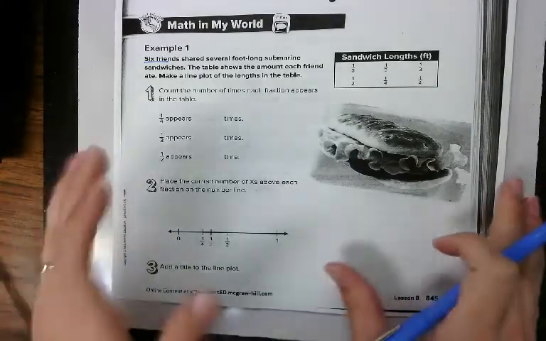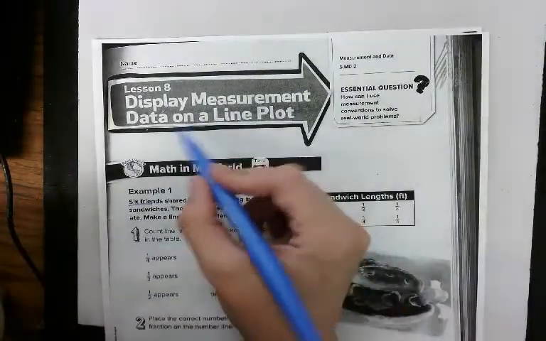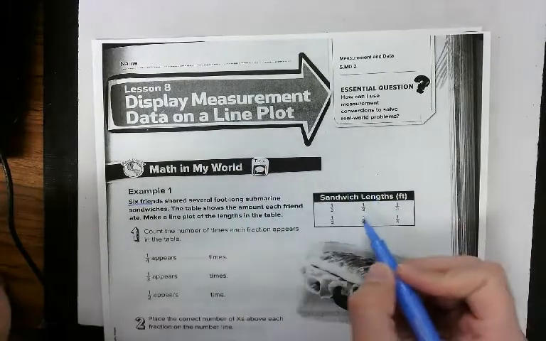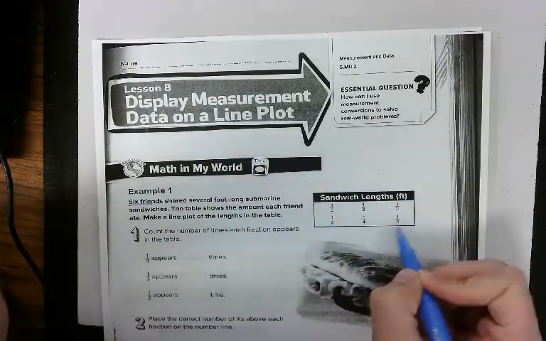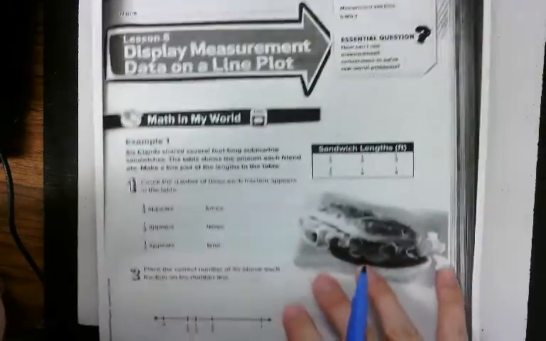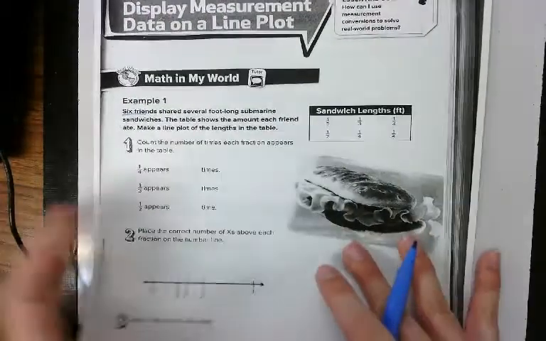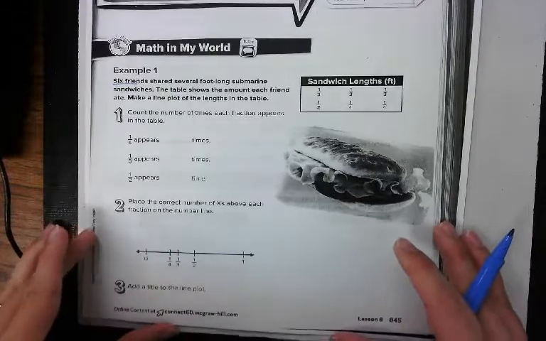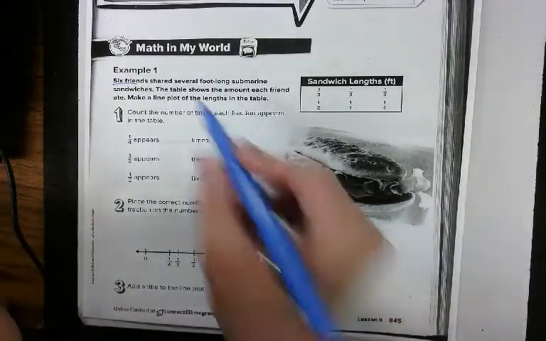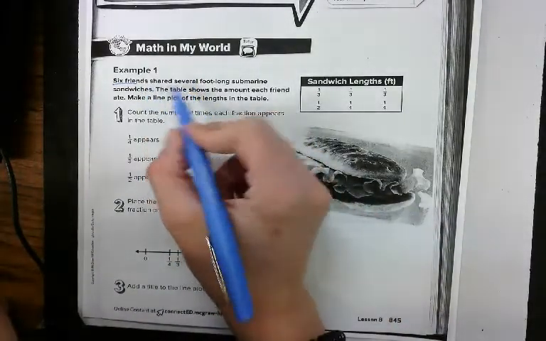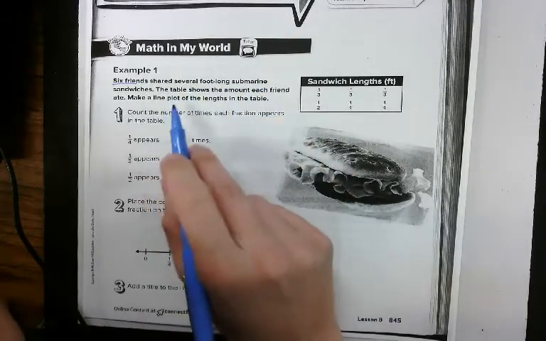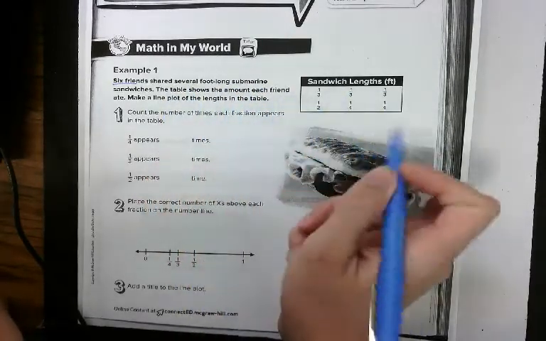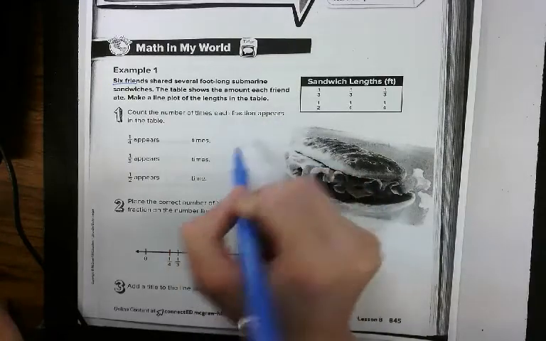Alright, today we are working on measurements and putting them onto a line plot. So what's going to happen is they're going to give us some data in a table, and we need to take that data and organize it into a line plot. To start, for our first example, 6 friends shared several foot-long submarine sandwiches. The table here shows the amount each friend ate. Make a line plot of the lengths in the table.